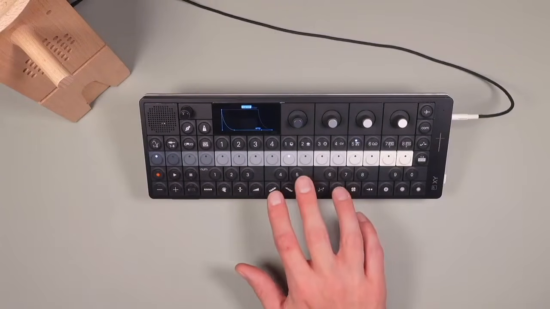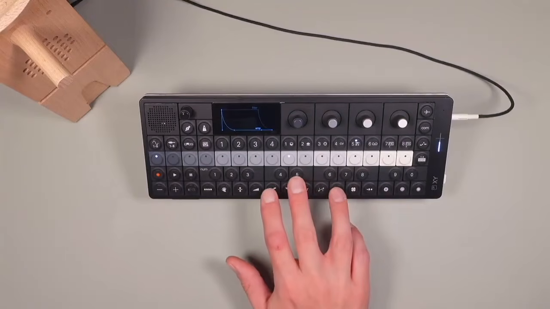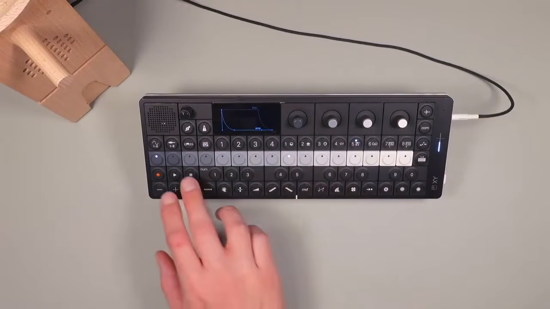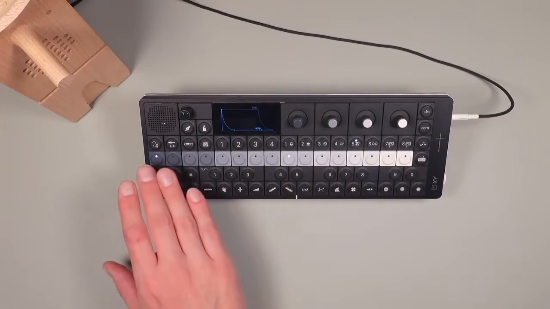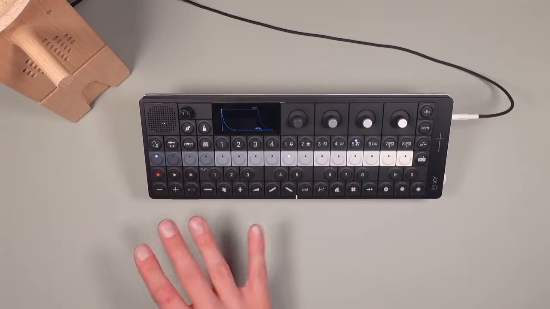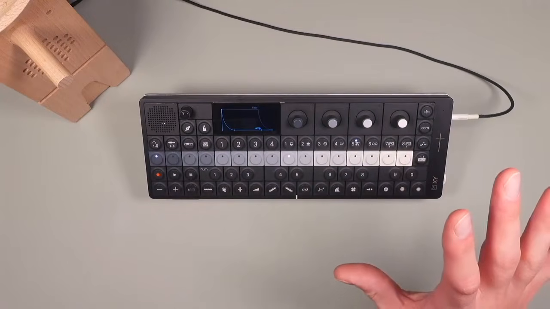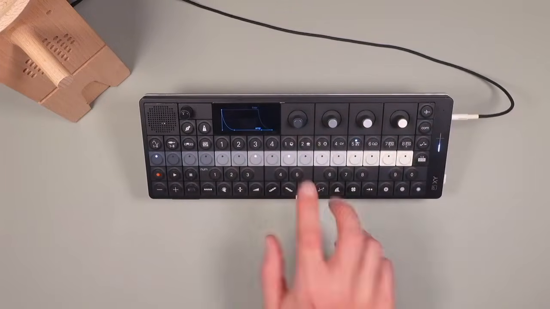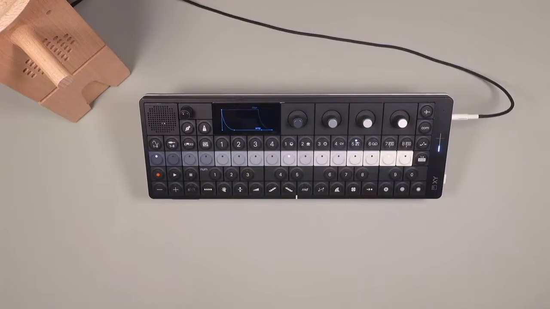So it may play just that 5th, it may play just these 2 notes, it may play no notes, it may play all of them. So it's not just an all or nothing type of random, but it will randomly mute some of the triggers on that step. Yeah, that time it only played that.